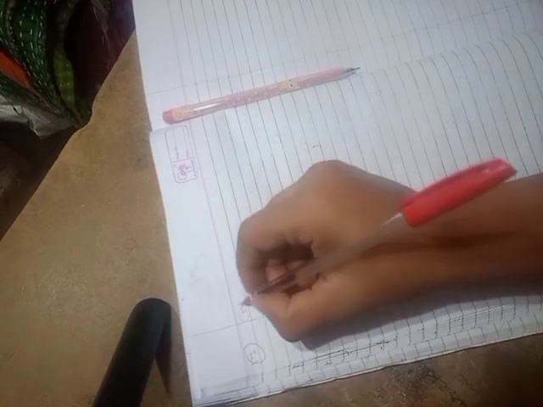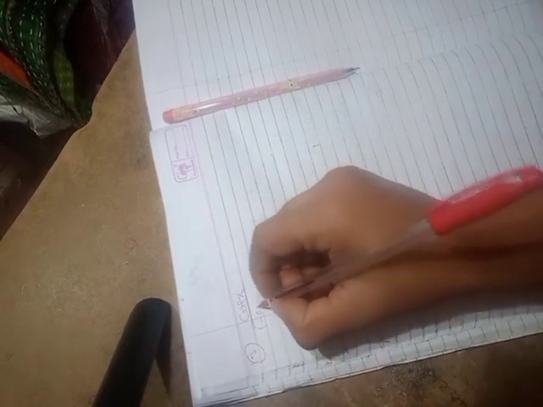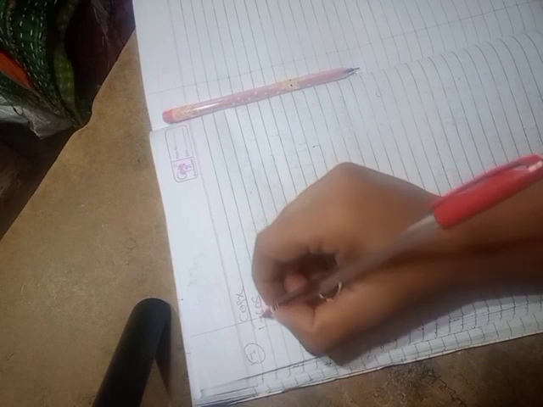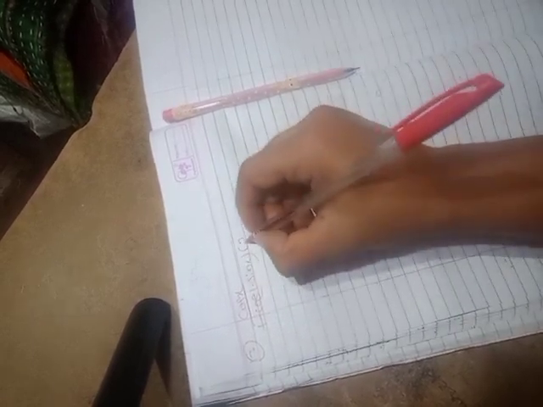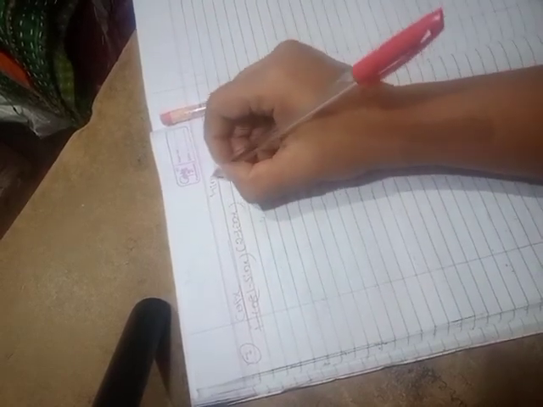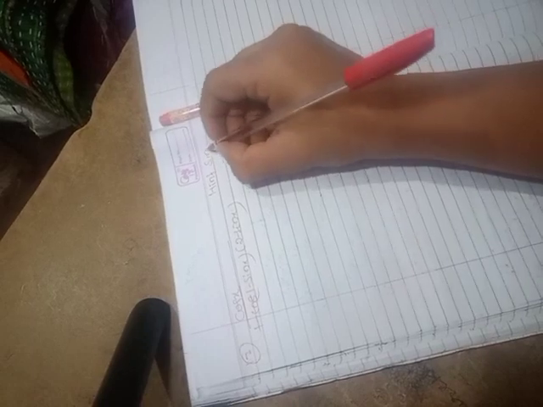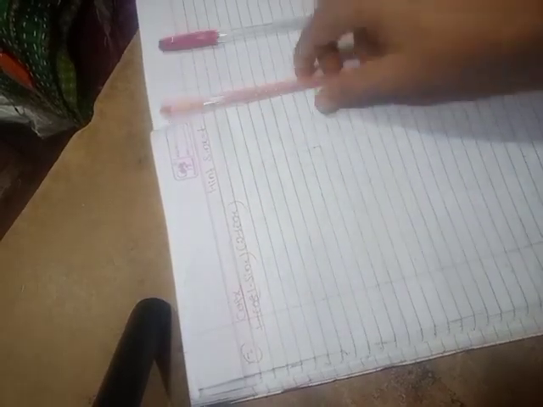The 17th question: integration of cos x divided by 1 minus cos x, sorry, 1 minus sin x, into 2 minus sin x. Hint is sin x is equal to t.